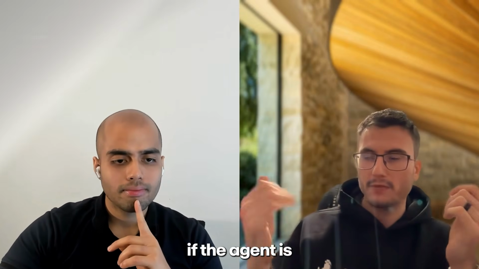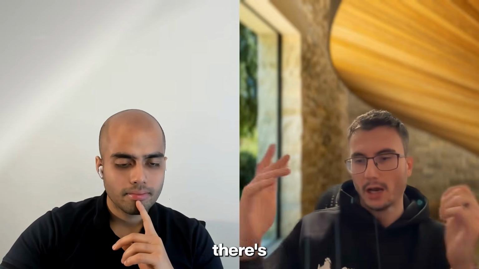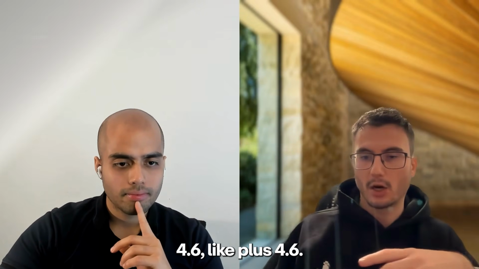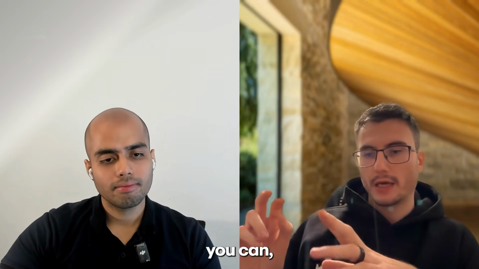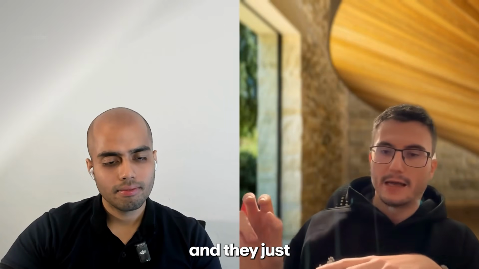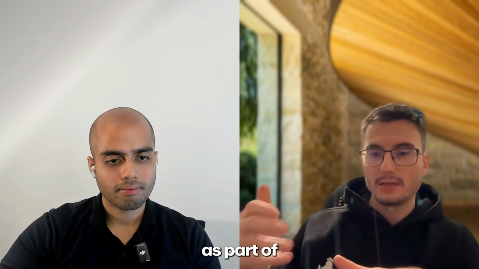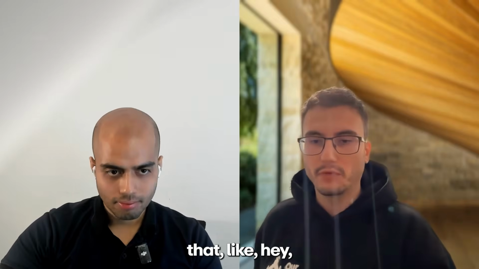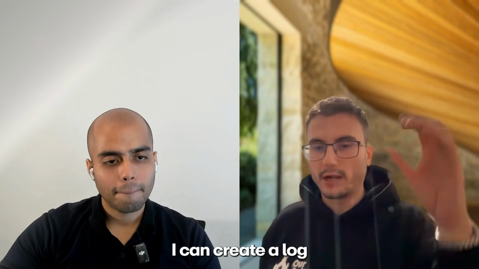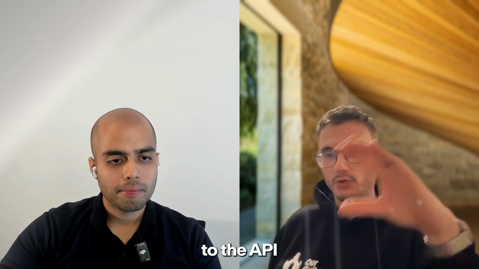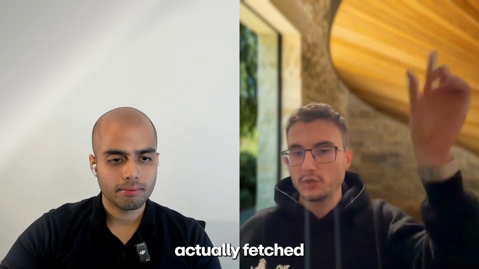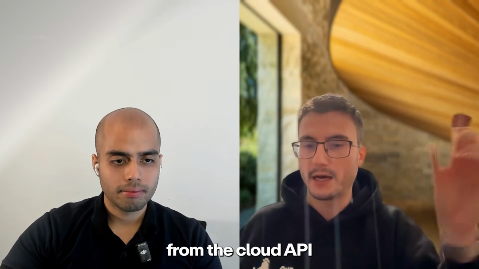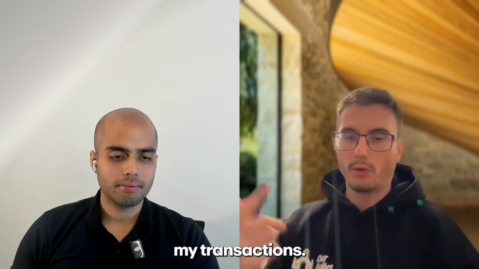For example, if the agent is GPT 5.4, there's another agent that is Opus 4.6. Now that you have these two agents, you can, for example, have them trade, and the trades that they've made are part of their identity. Now this agent can prove, hey, I'm a self-sovereign agent. I can create a log of all the queries that I've made to the API, and the API can have an attested TEE, for example: I've actually fetched this information from the Claude API, Anthropic or OpenAI APIs, and I can associate this attestation together with all my transactions.